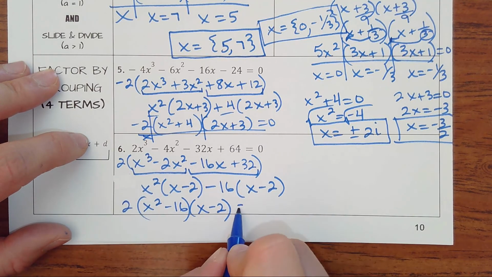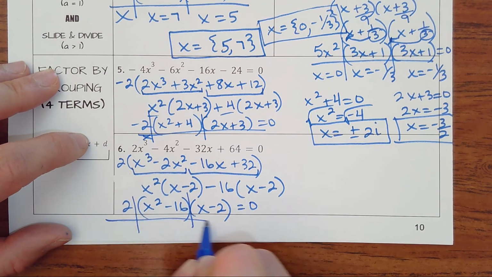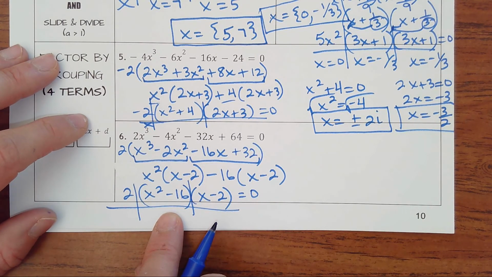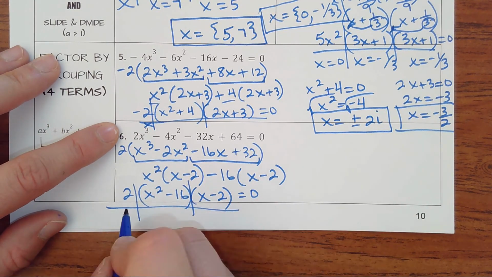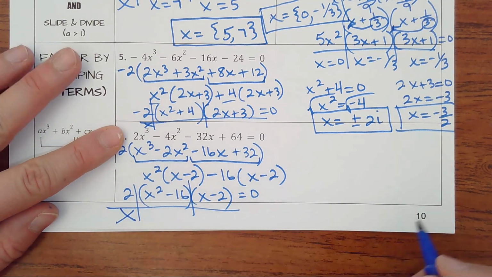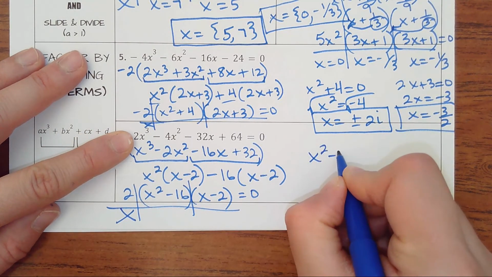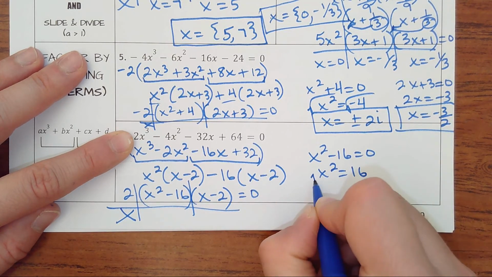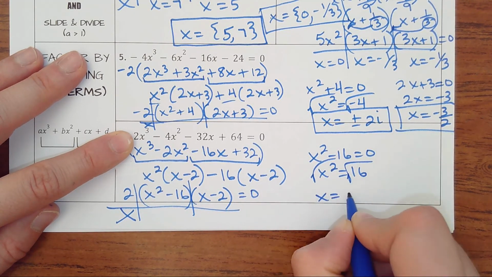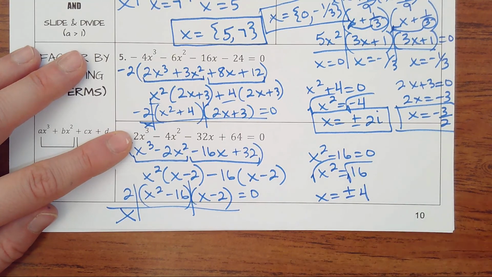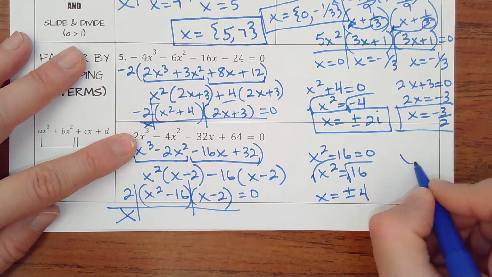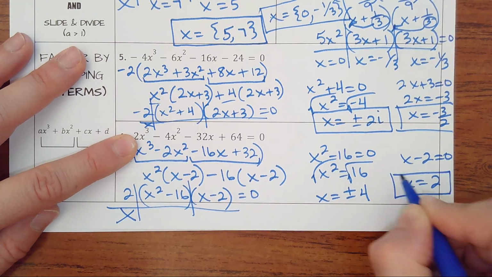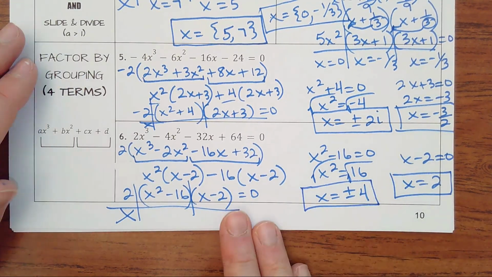Bring down my 2. Okay, you got 2 options. I do have a difference of squares here, so you could factor this again, or you could go on and solve it. I kind of like to solve it just to speed me up. So I know this won't get an answer since there's no x. X squared minus 16 equals 0. I would add the 16 over, making it positive. Square root. Square root of 16 is positive and negative 4. And then x minus 2 is 0. That's just x equals 2. So you get 3 solutions on that one. And that's it.